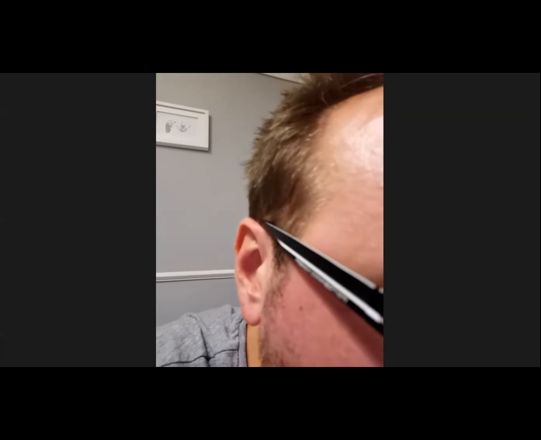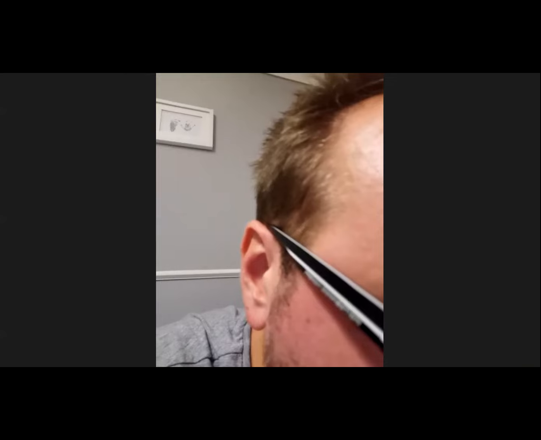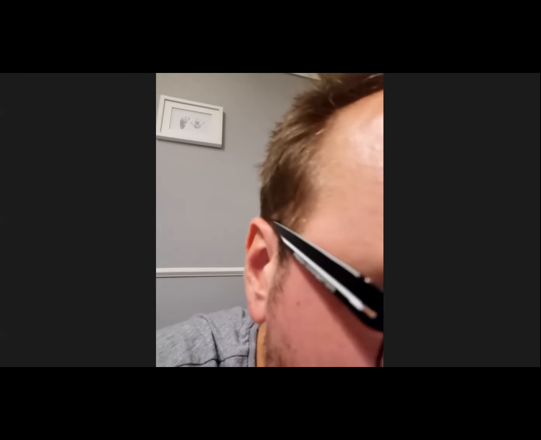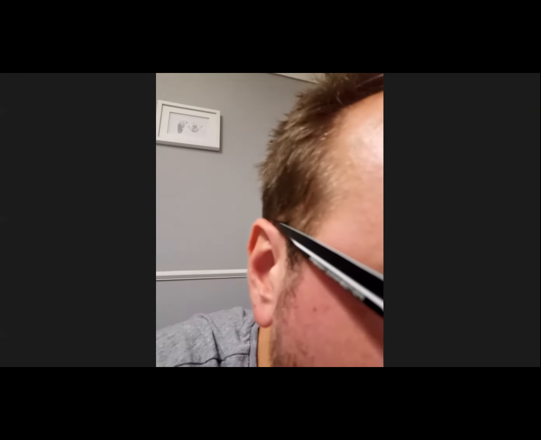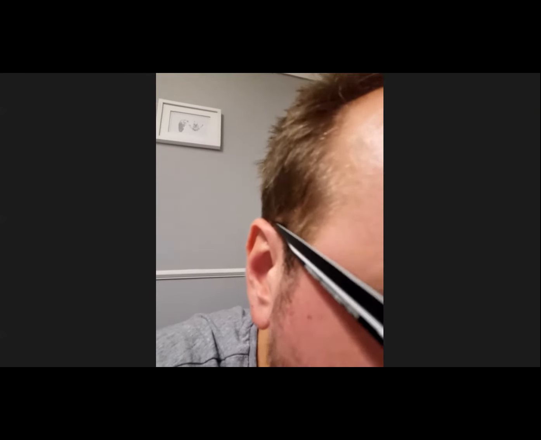I just had one question. Posterior approach is the only approach. But what if you have a hip fracture? So if you had an intracapsular neck of femur fracture and you wanted to do a total hip replacement, I would do a posterior. If you were going to do a hemiarthroplasty, I would do an anterolateral approach. Why that difference?